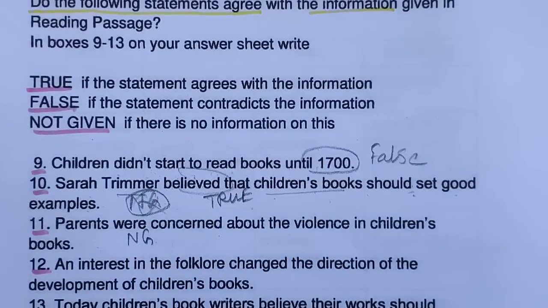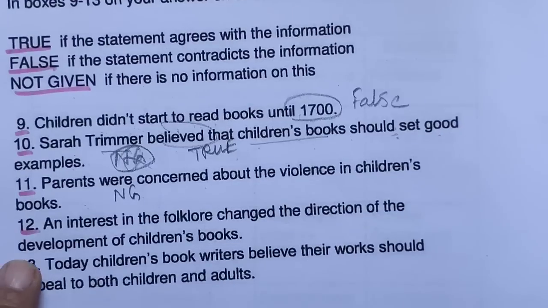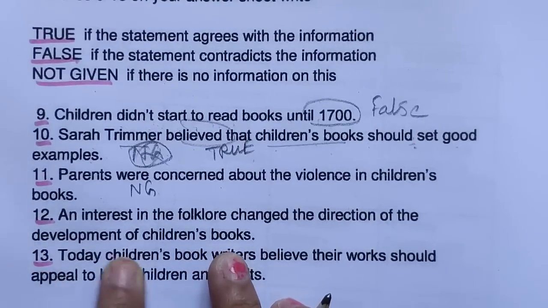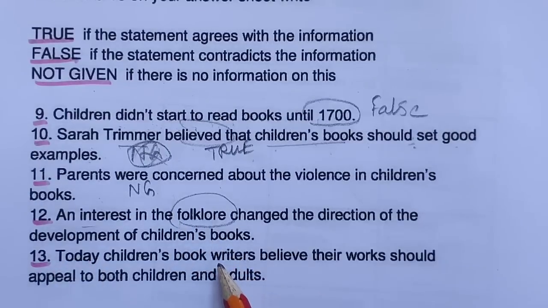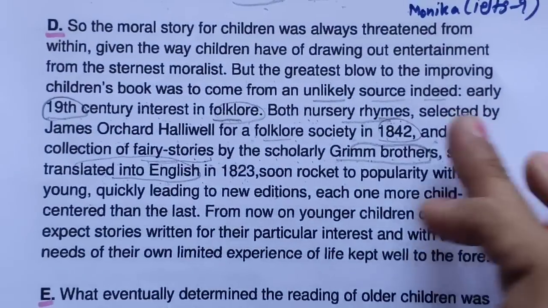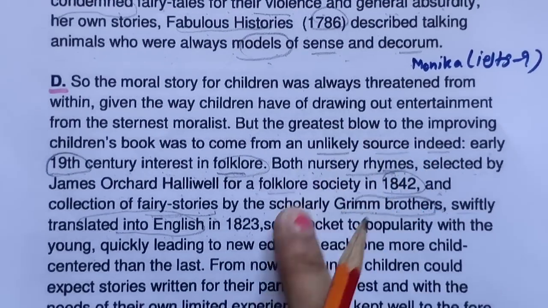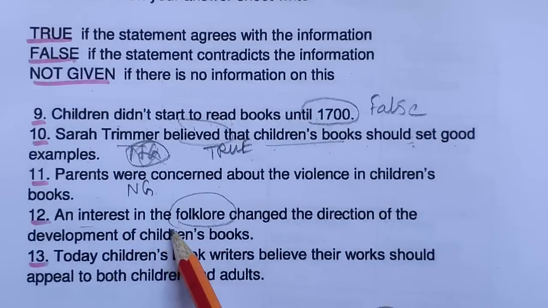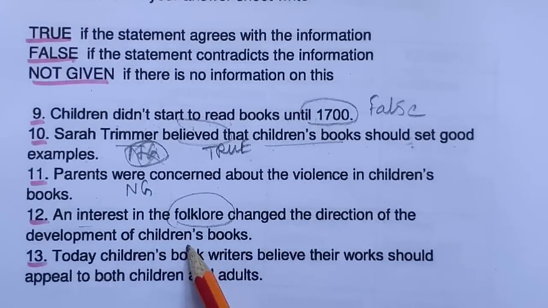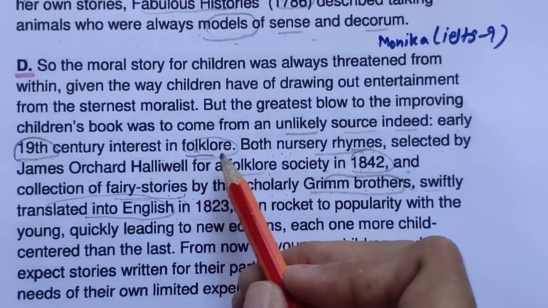Now 12th, an interest in the folklore changed the direction of development of children's book. An interest in the folklore. Folklore word was in earlier paragraphs. So see this. So this paragraph also, yeah, folklore is here. Yes. An interest in the folklore changed the direction of the development of children's book. Okay, yes, I will read it from here.